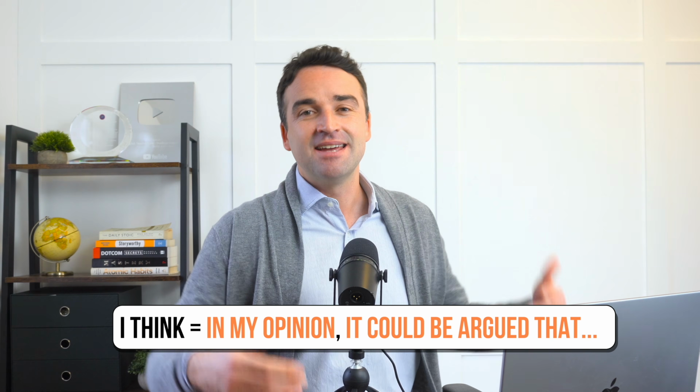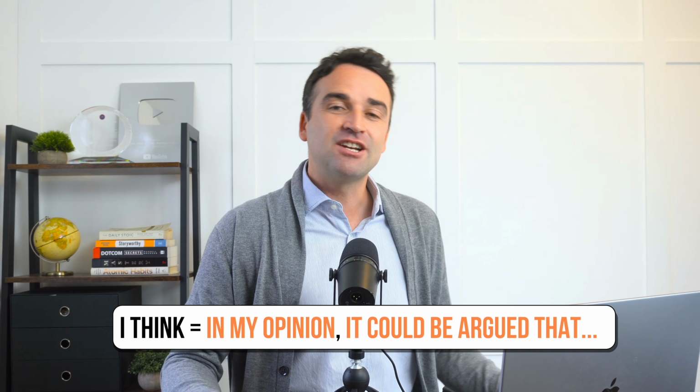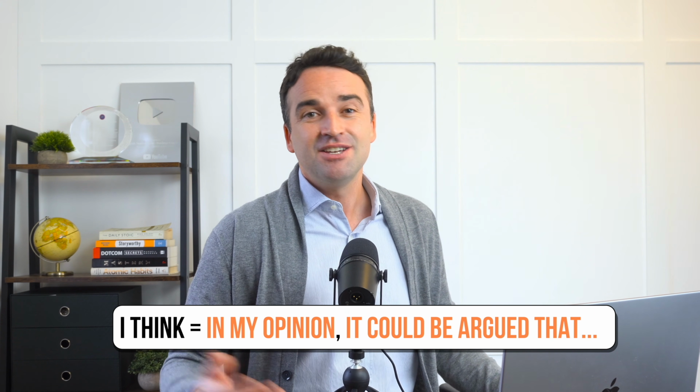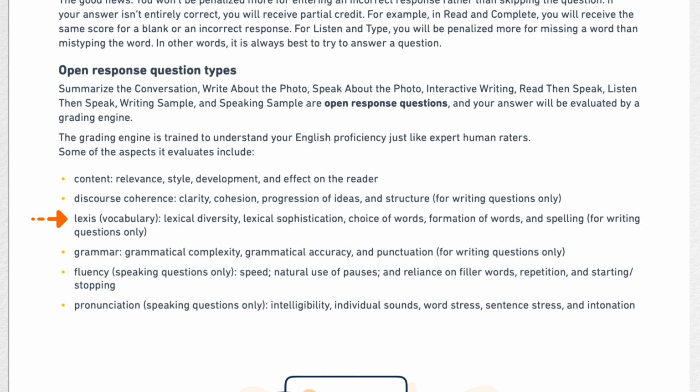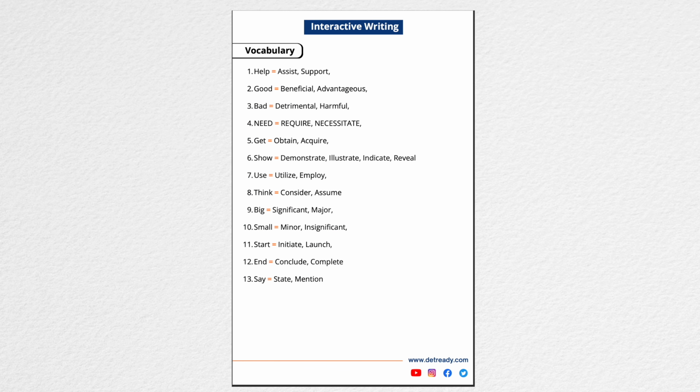And for phrases like I think, you could say in my opinion, or it could be argued that. Using more advanced words will help demonstrate your lexical diversity and lexical sophistication, which, as you can see right here, are on the scoring criteria. Here's a bunch more words you can use.